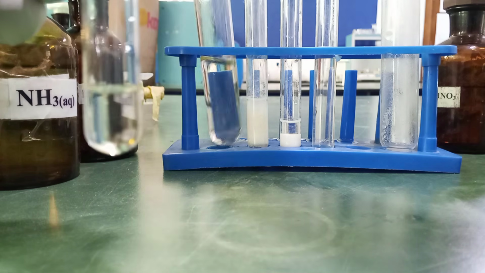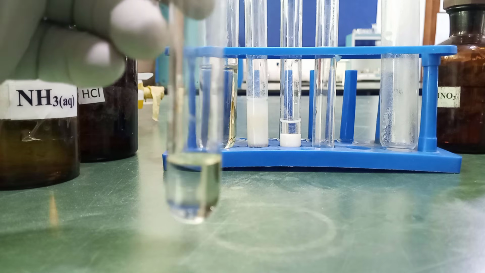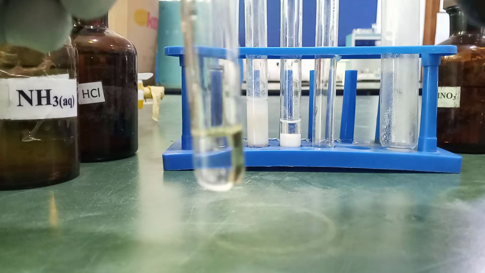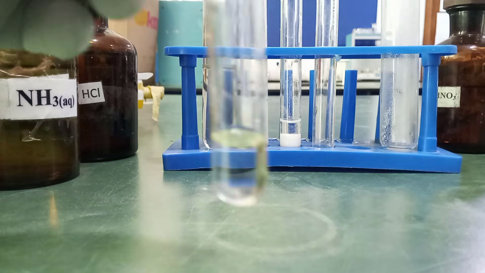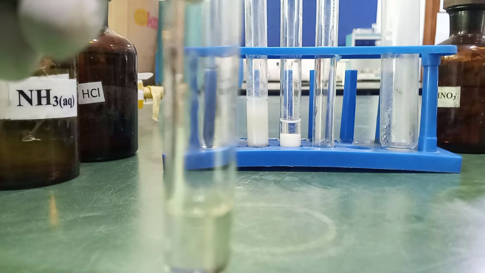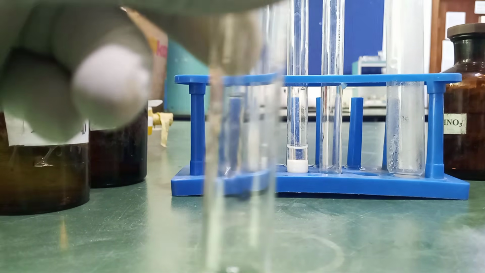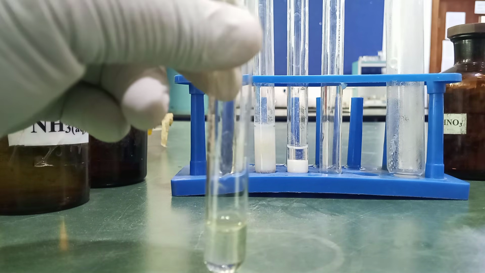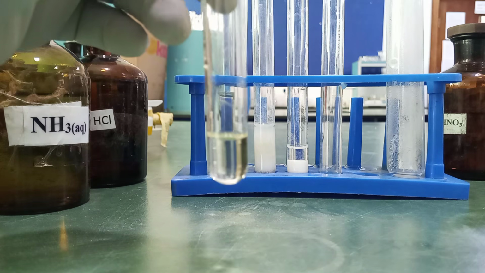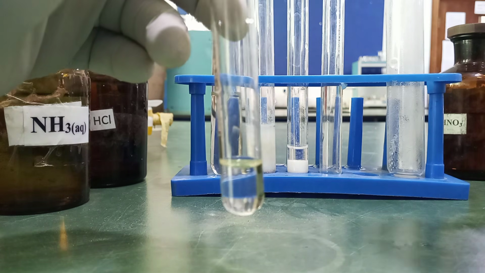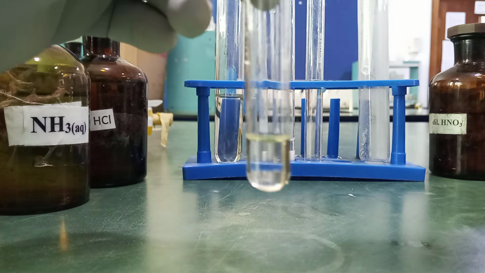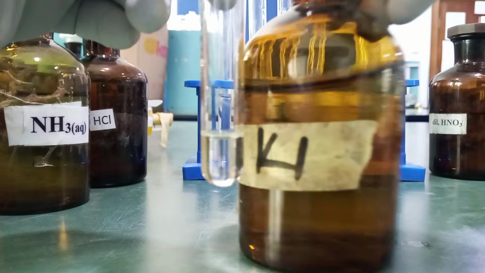If it is lead(II) that is present, lead(II) ion will react with potassium iodide to form a yellow precipitate of lead iodide. Hold on. Can you see this? Okay. So let's add this potassium iodide.